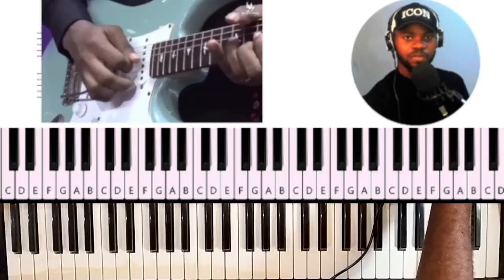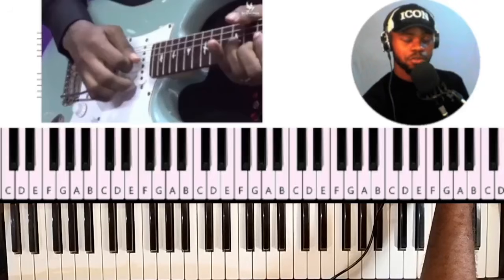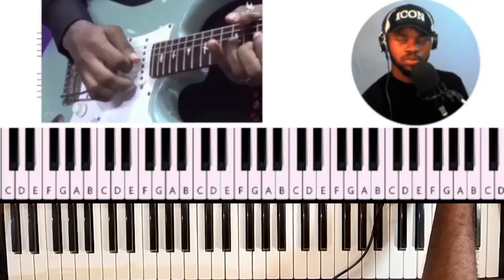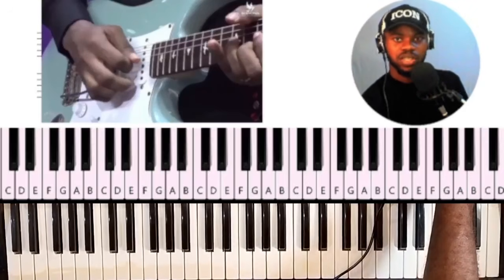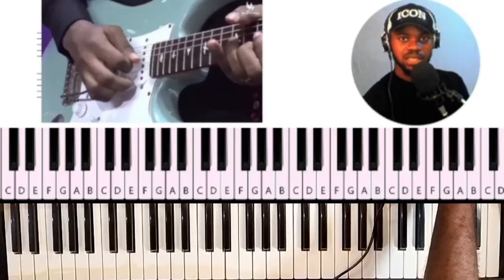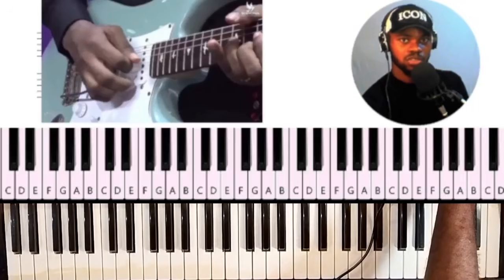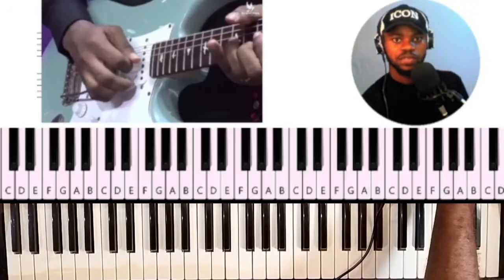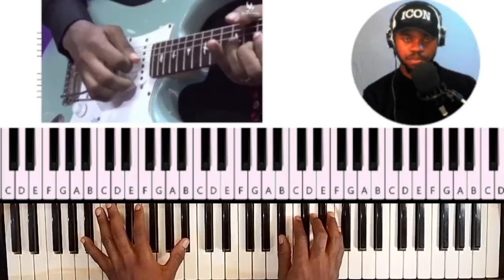Actually, the technique I used to find the key is kind of different from the one I used in the last example. Remember I said I don't want to go deep into how you can find the key to a song. I've made a separate video. You can check it out in the description box. I went deeper into the various methods you can use to find the key to songs, so I won't stress that in this video. So we find out that the key is in B flat.